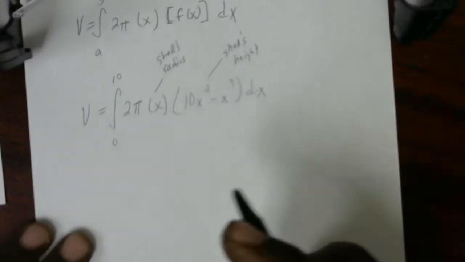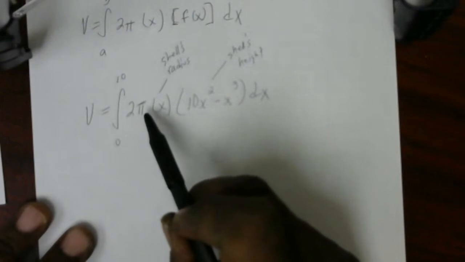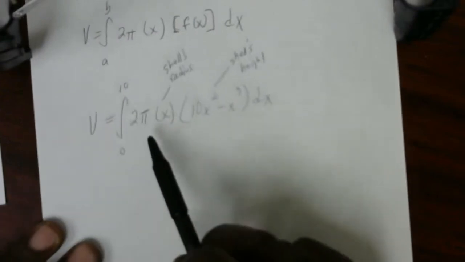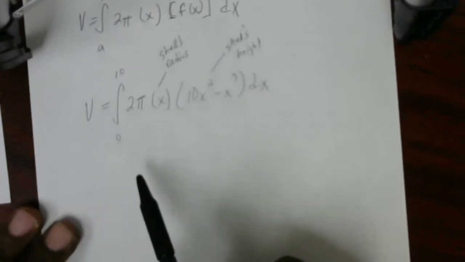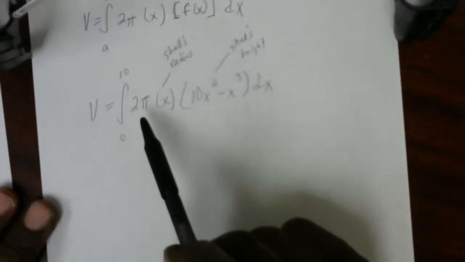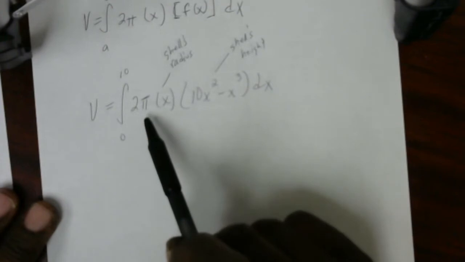Now, since our answer calls for a pi in the answer, if the question wants the exact value, you must express pi as pi.